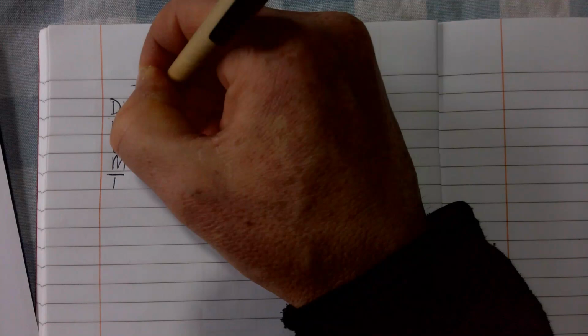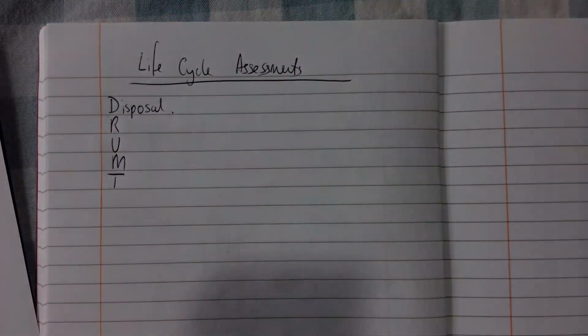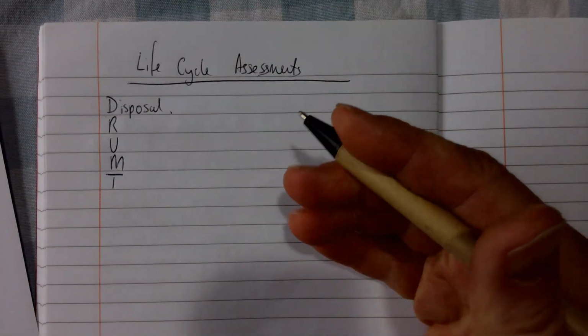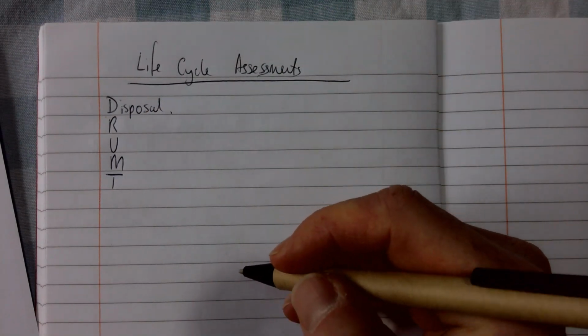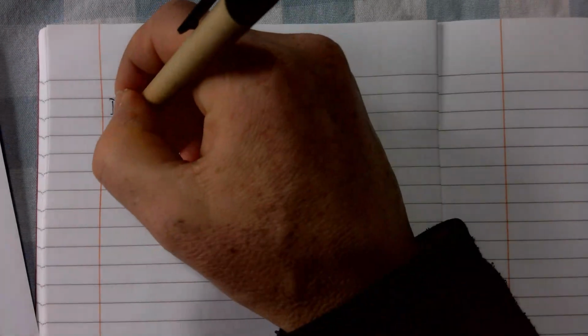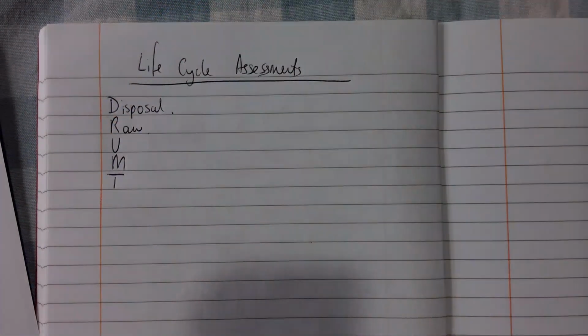For disposal, think about the environmental impact and energy use of all of these processes through the life cycle of a product. Think about the raw materials. What's it made from? Are they finite? Are they renewable? Does it require a huge amount of energy to extract those from their ores? Does it require electrolysis, for example? Do you have to heat them? Does mining the raw materials cause damage to the surrounding areas?